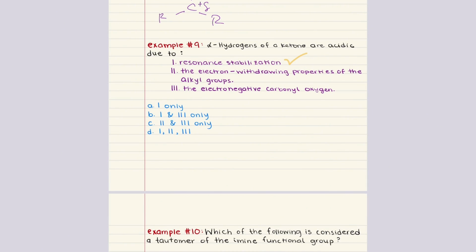This delocalization stabilizes the conjugate base and it makes the alpha hydrogen more acidic. Statement 2 says the electron withdrawing properties of alkyl groups. This is incorrect. Alkyl groups are actually electron donating through inductive effects, not withdrawing. Their presence can slightly destabilize a negative charge on the alpha carbon, which would reduce acidity, not increase it.